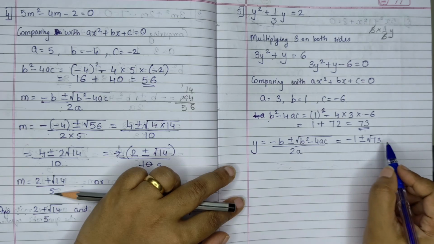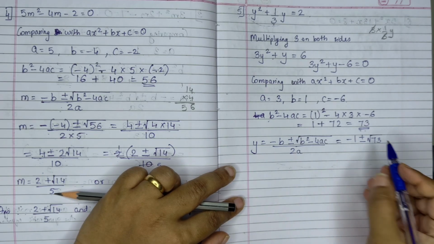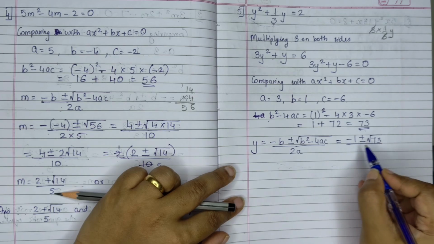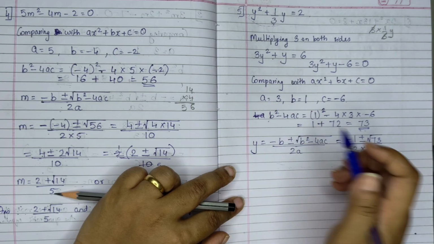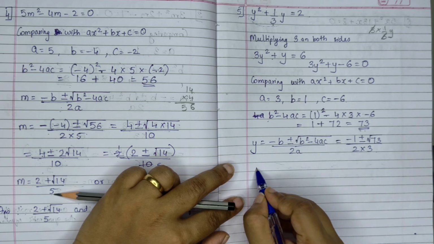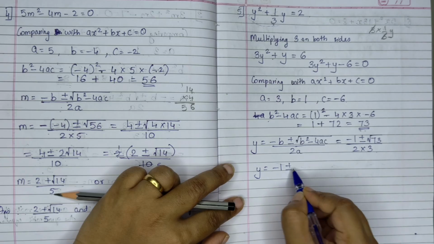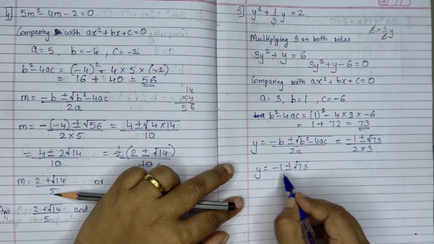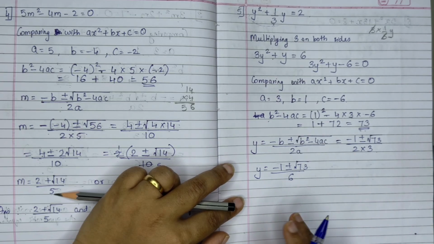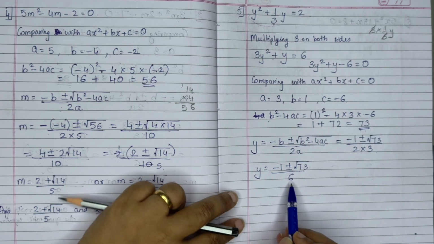73 is not a perfect square number, so we cannot even split it. We have to keep 73 as it is, upon 2 multiplied by a, which is 3. Understood? So what we get here is y is equal to minus 1, keep it as it is, plus minus root 73 as it is, and 2 3s are 6. So this is the answer. We will write minus 1 plus root 73 upon 6.